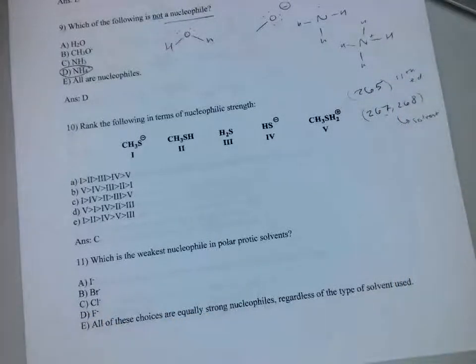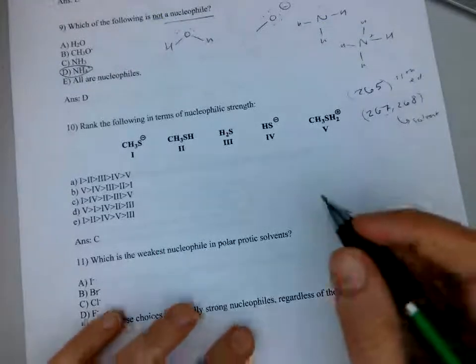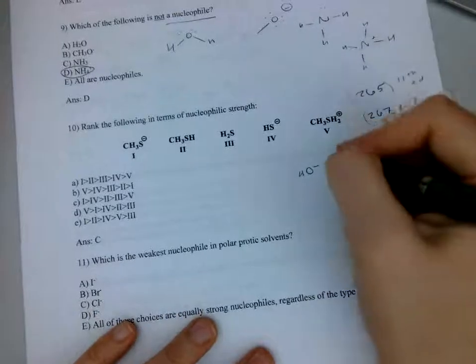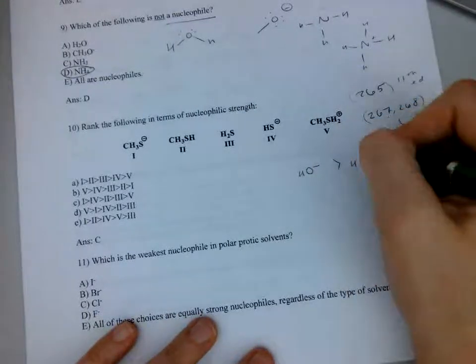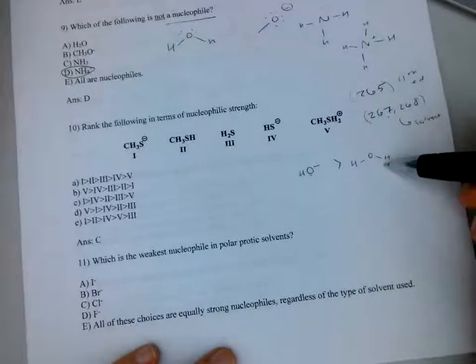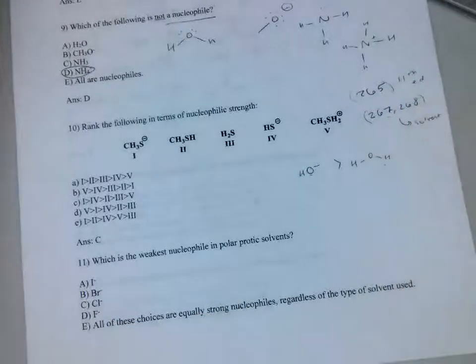So one thing about nucleophilicity is if you have a negative, that is always going to be a better nucleophile than its conjugate. This base is always going to be better than its conjugate acid. So if you add a proton to it, the base is always going to be more nucleophilic.